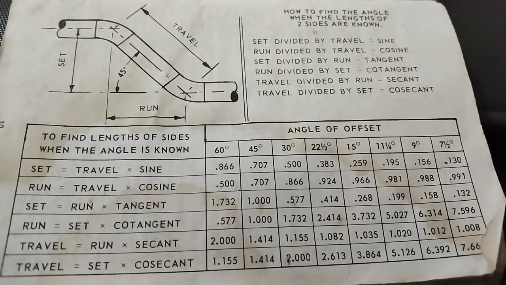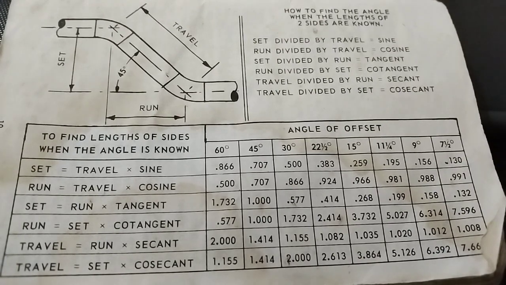Okay, so our topic for today is all about angles and lengths of sides. How to find the angle and how to find the length of sides. So this is the formula. Please take note of all these formulas. This is very important when you are in fabrication, in the field, and also if you are going to an interview for an employer. So please take note of these formulas.